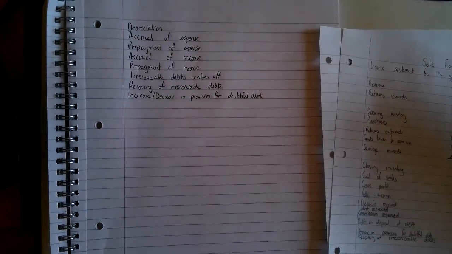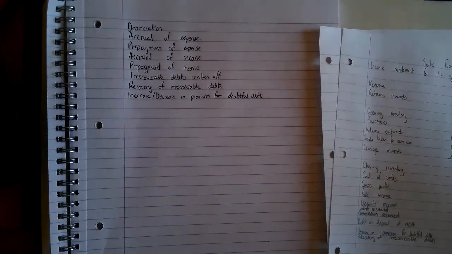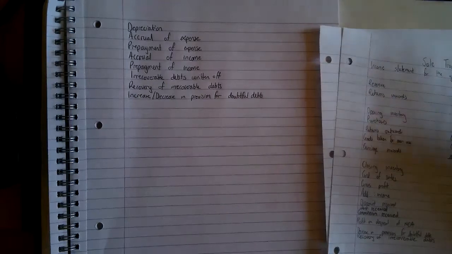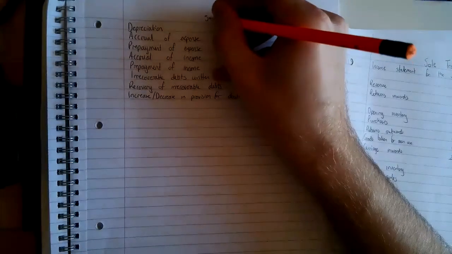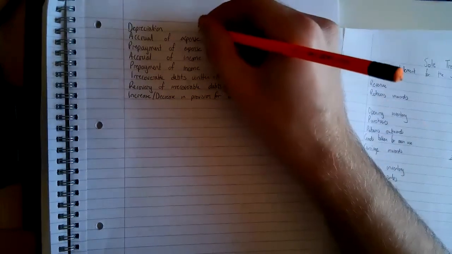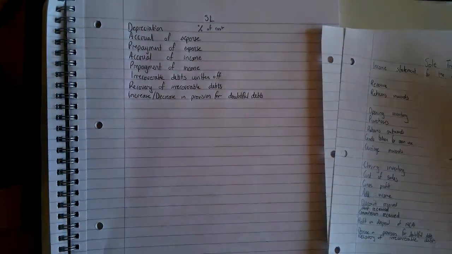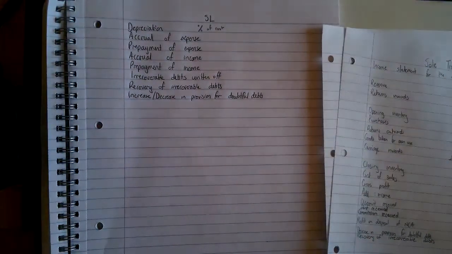So first one, depreciation. Remember, there's two types of depreciation. There's the straight line method, which is like simple interest, where it's the same amount of depreciation each year. So it's either a percentage of the cost, or you can work out how much it depreciates by the cost, take away how much it's worth at the end, divide by how many years.